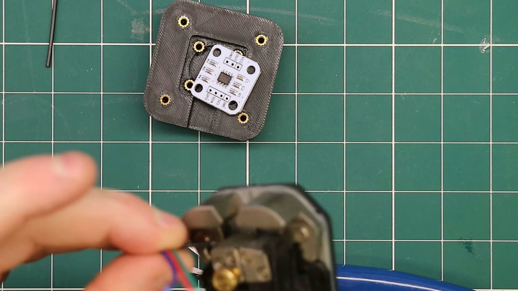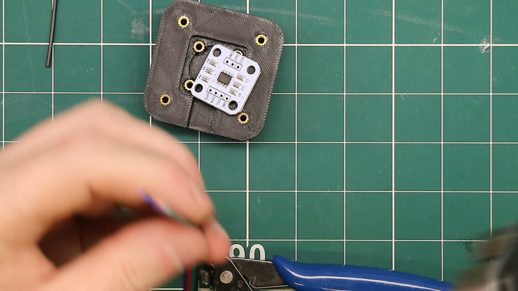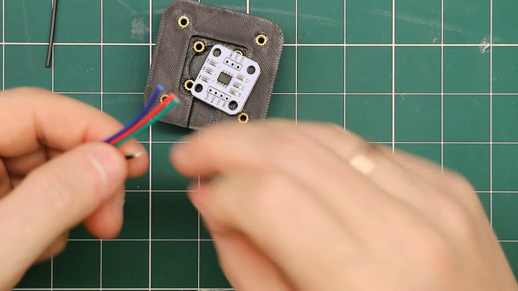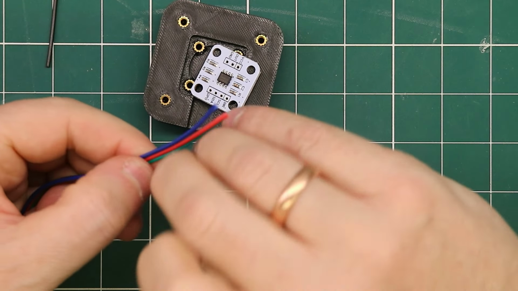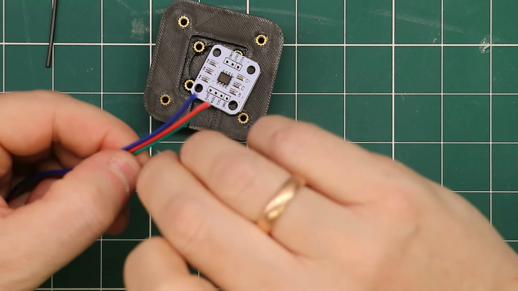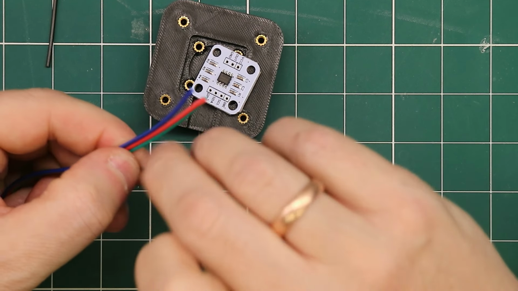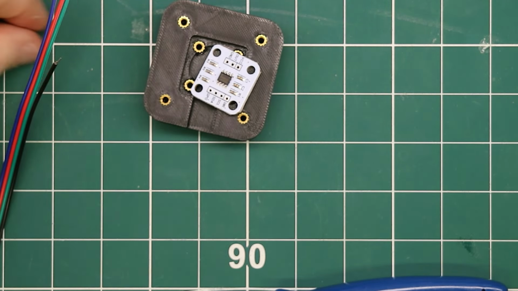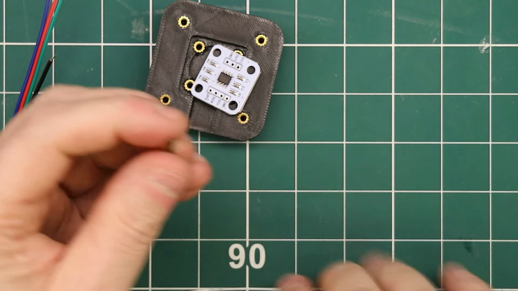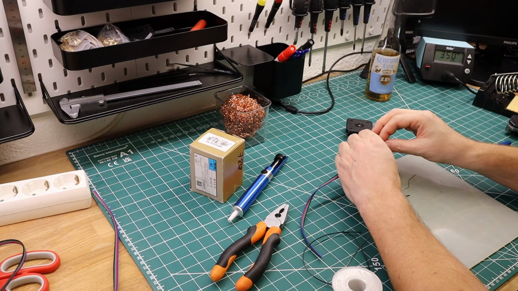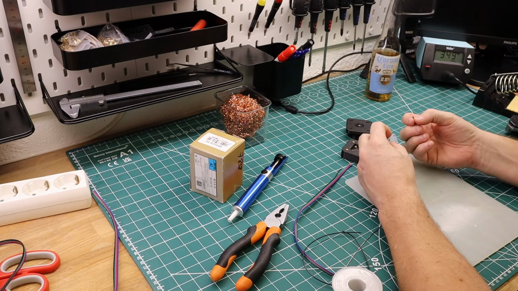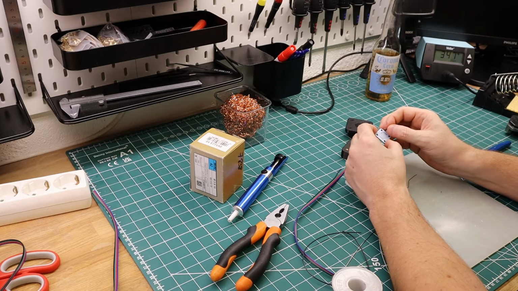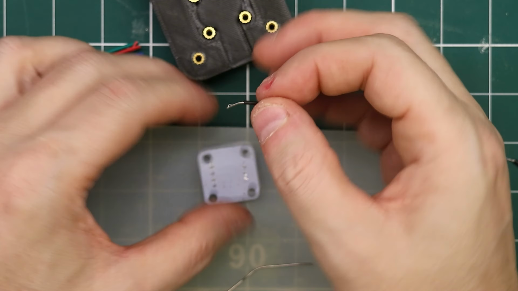Remove some insulation. No, can we do this with this? No, I don't think so. We'll have to do it the good old way with this. And we'll take the small cutoff, and we'll see if we can manage to get both of these into that hole and solder them there. So I have another idea. If I can get both of them through here. Come on.